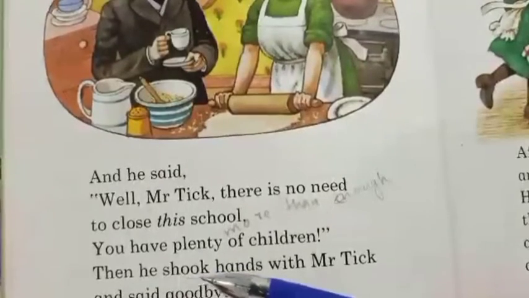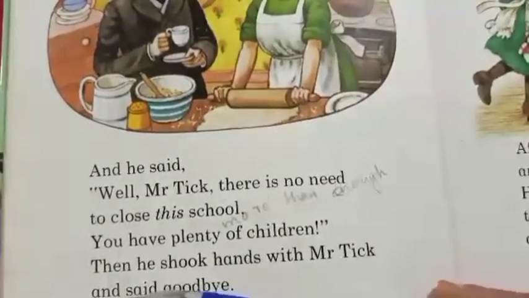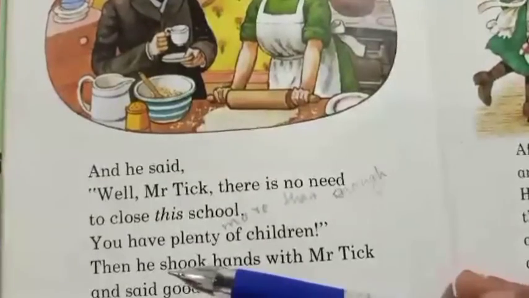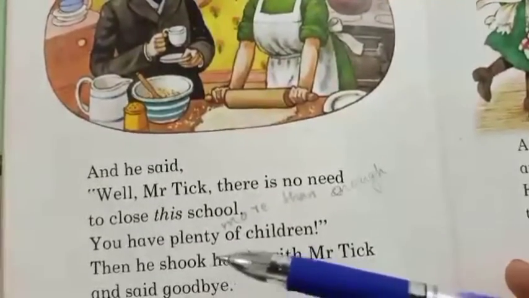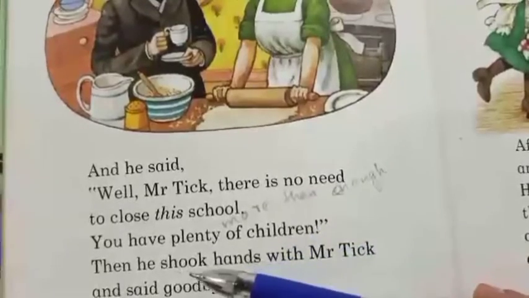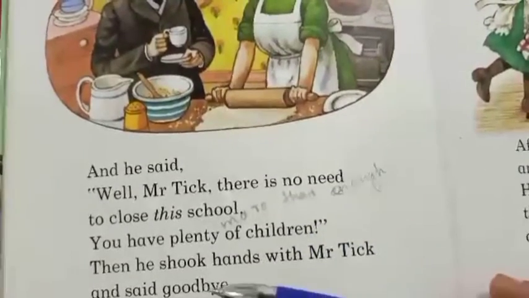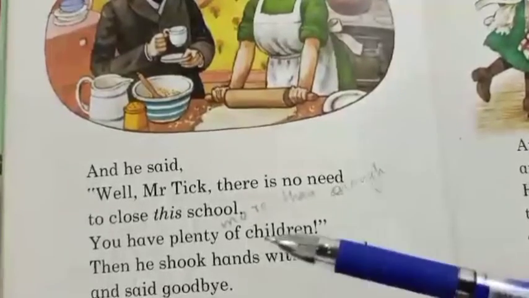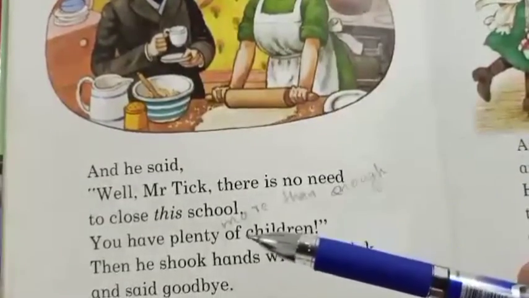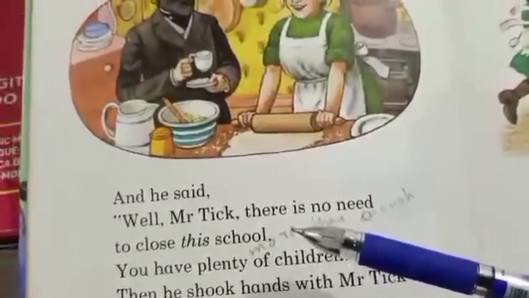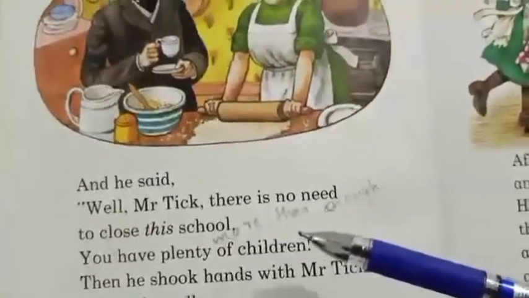Then he shook hands with Mr. Tick and said goodbye. See, shook hands means shake hand, giving shake hands. Then he shook hands with Mr. Tick and said goodbye. His inspection was over, and he said goodbye to Mr. Tick, and he went from there.